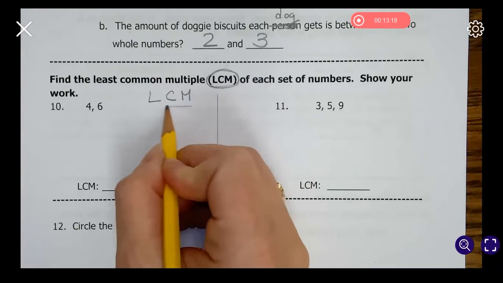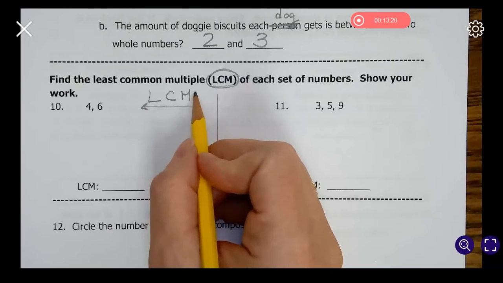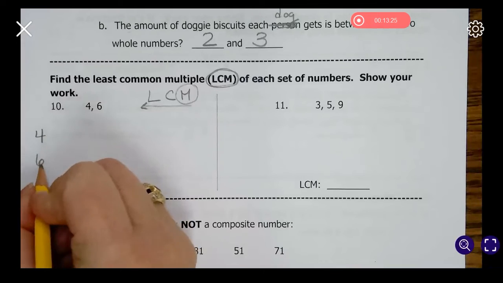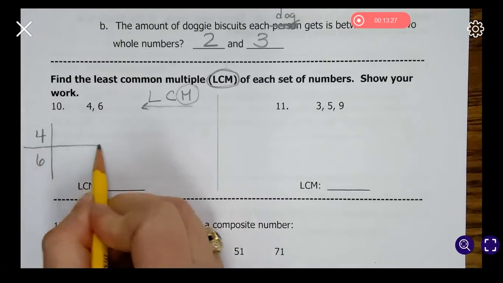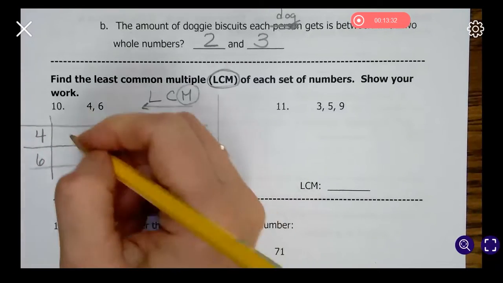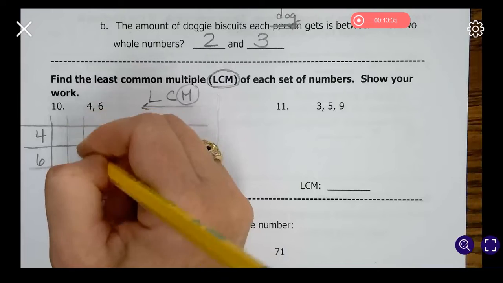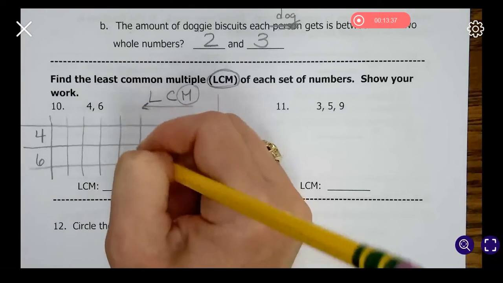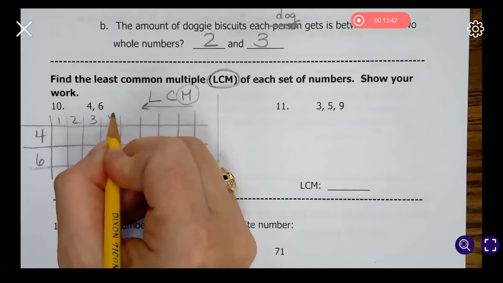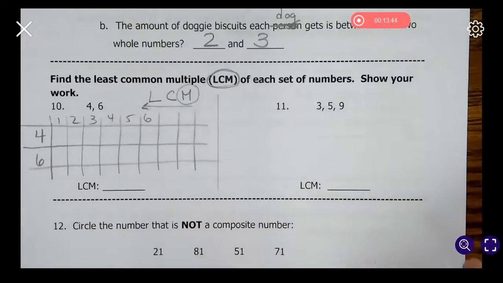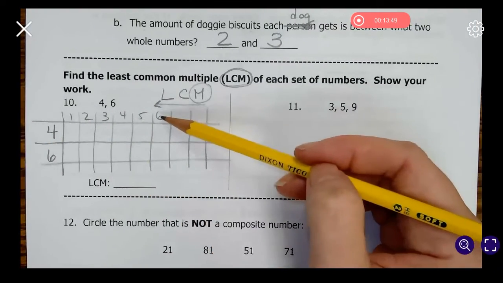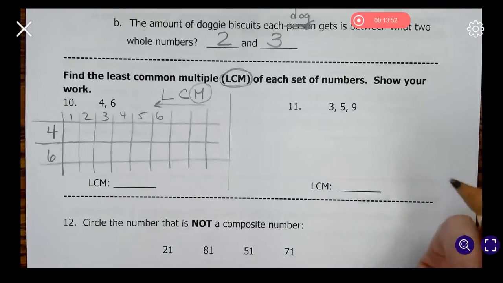We're going to work backwards. The very first thing we're going to do is multiply. All right, so we're going to make a multiplication chart. When you have 2 numbers, you only have to go to the highest number, the largest number.